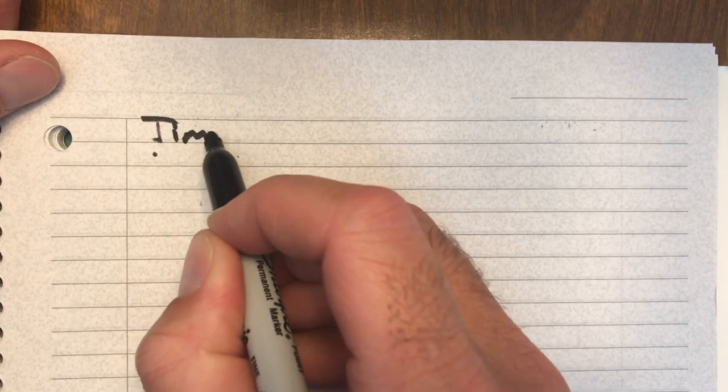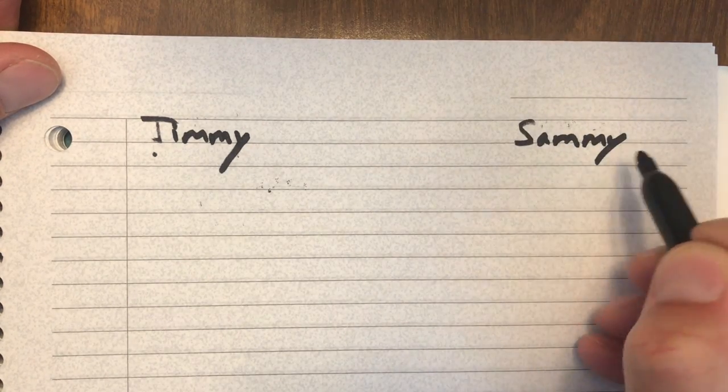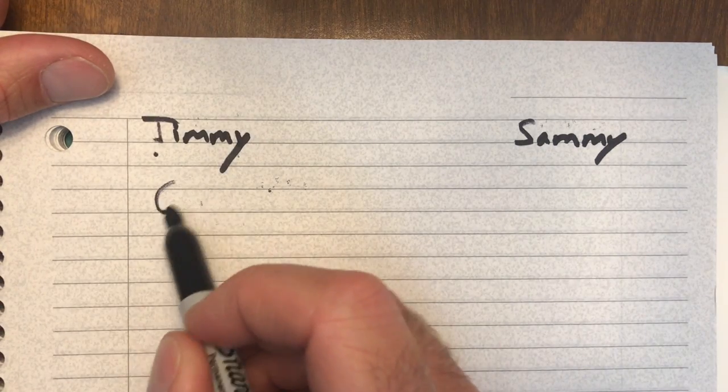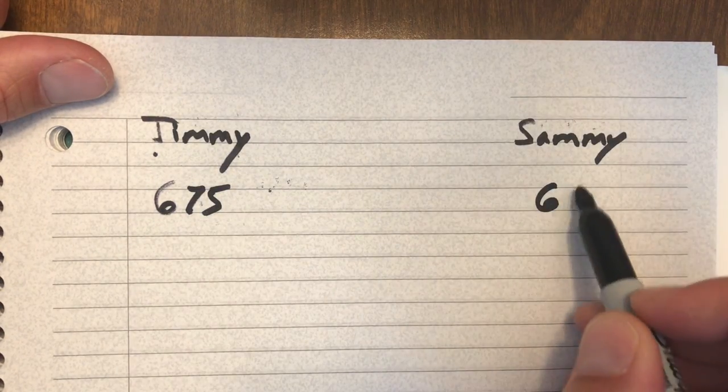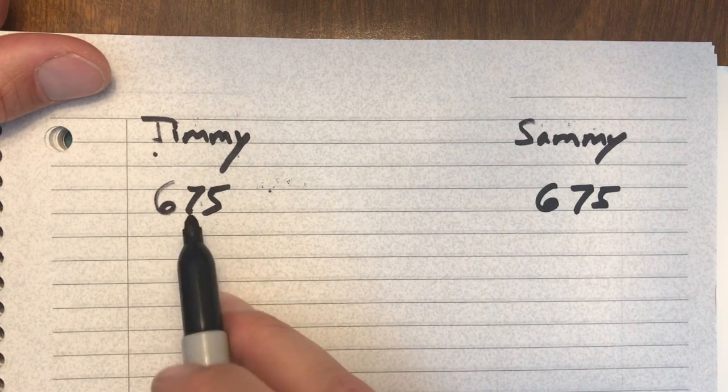Well, a similar scenario, we have Jimmy and his friend Sammy saving up to buy the same bike. And the bike costs $675, a little bit more expensive this time. So they both have the same goal of $675. So basically, here's the scenario.